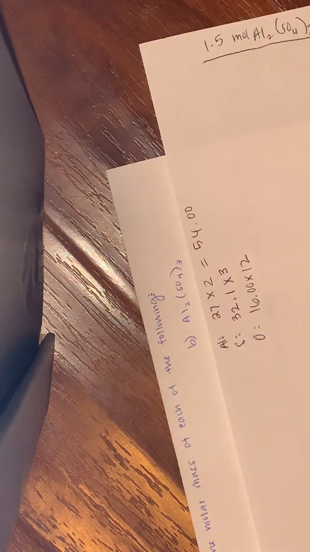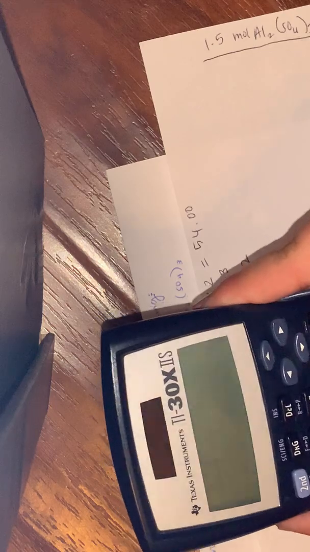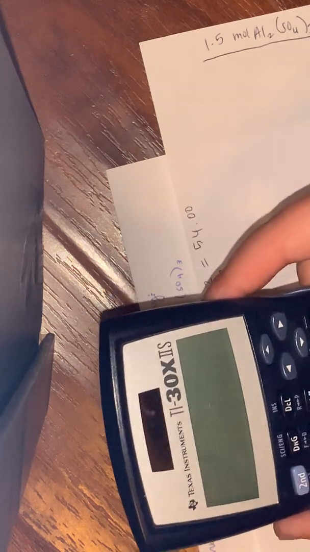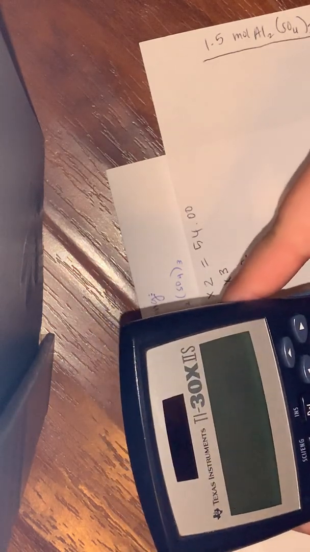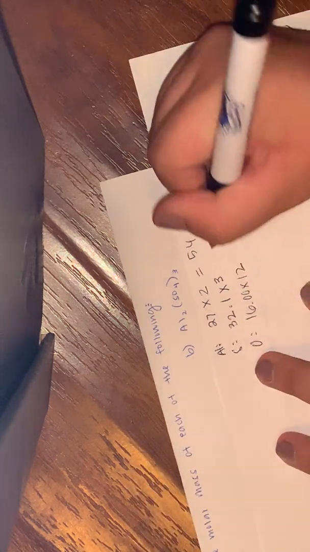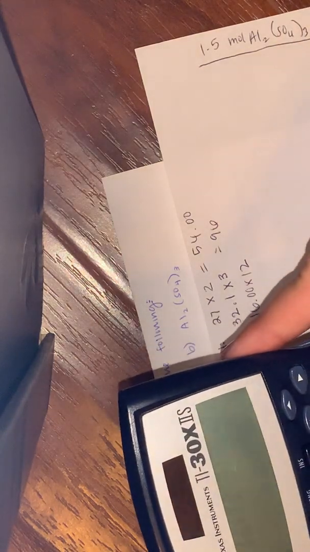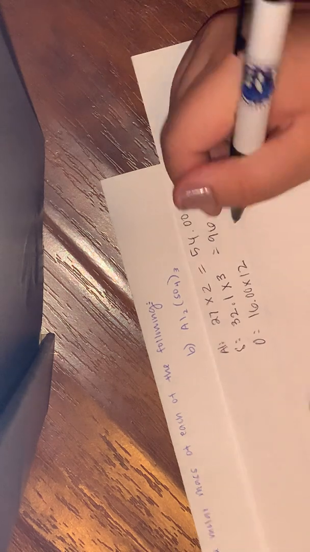54.00. We know 32.1 times 3 is 96.3, or just 96. And we know 16 times 12 is going to be 192.